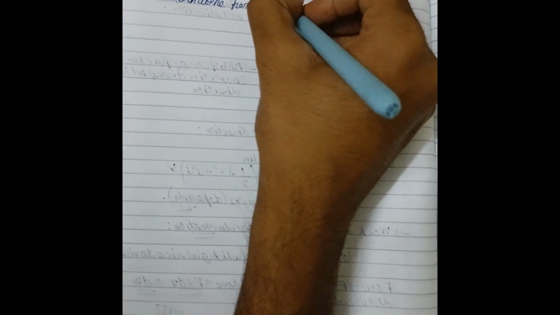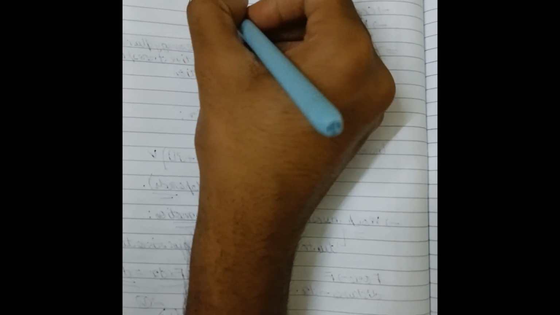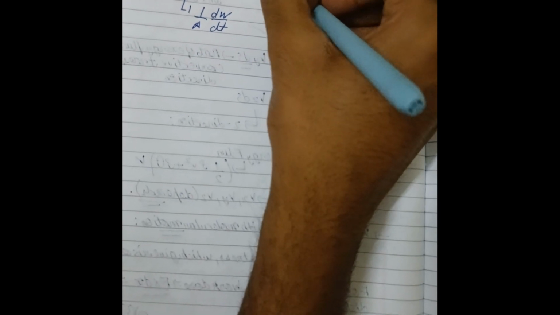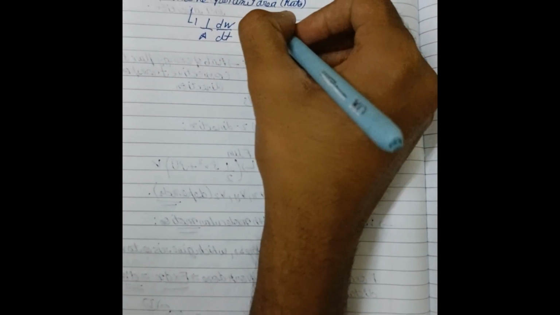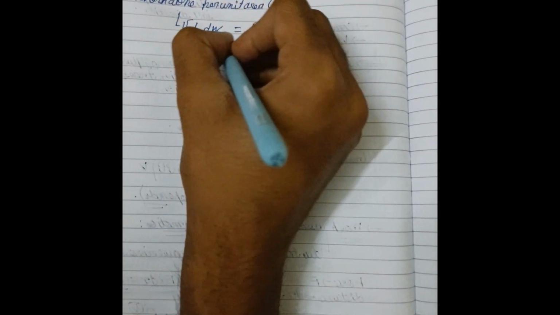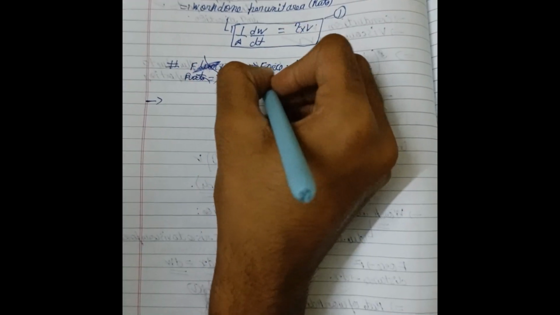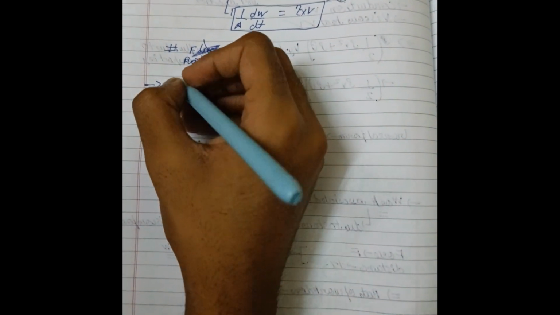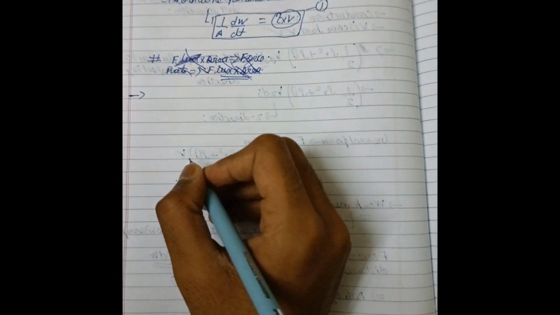That is 1 upon A dw by dt, the rate of work done per unit area, which is nothing but tau into v. This is another important equation. Now we have got to this conclusion, that is tau into v.